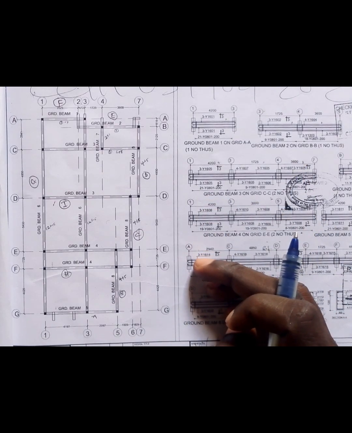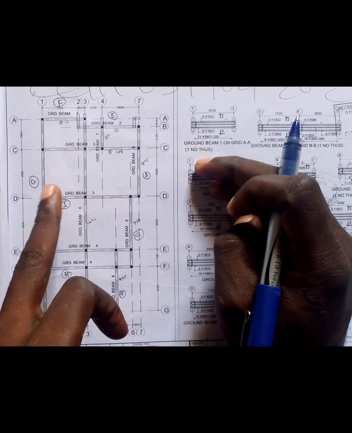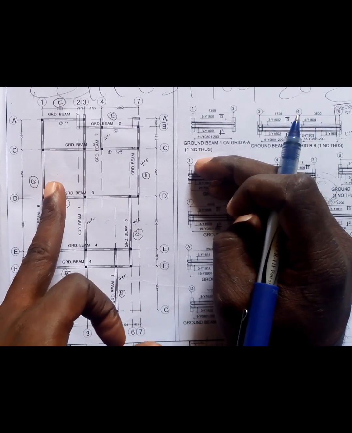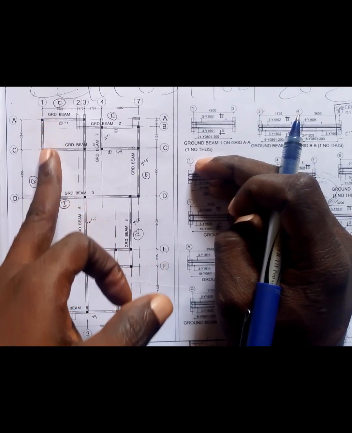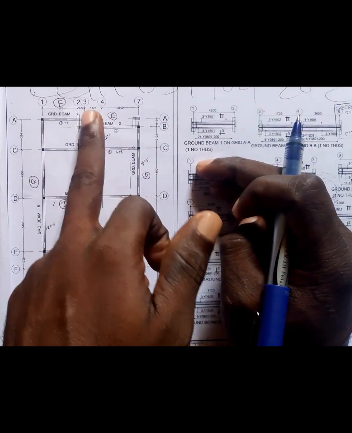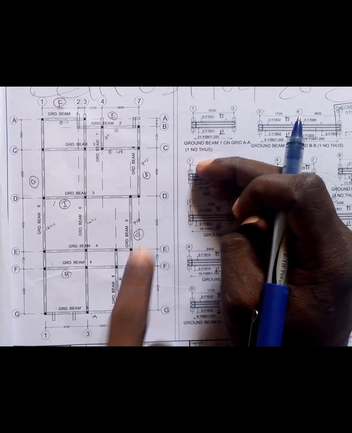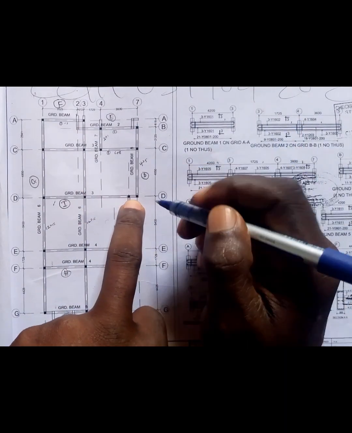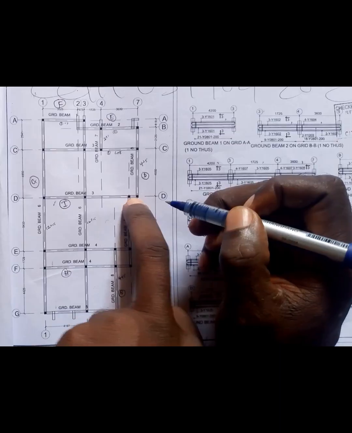So when you have known this, the next thing you need to do is to identify the beams on this ground floor. So you see these lines with double lines, these lines are your beams. These are your beams. Then the thick ones in between them, connecting them, are your columns.